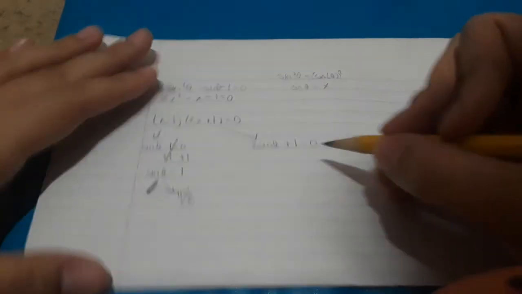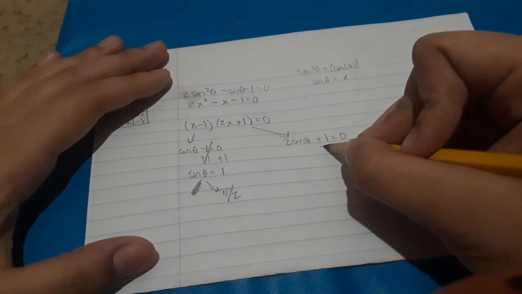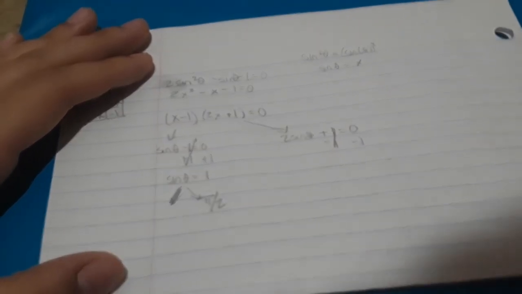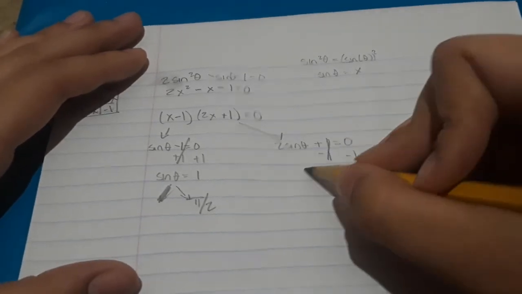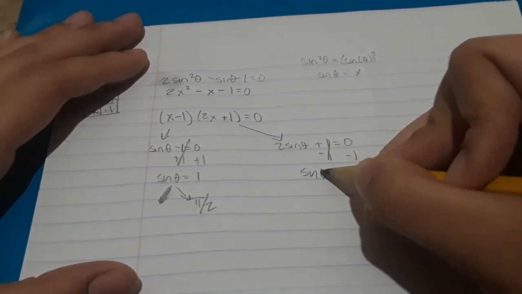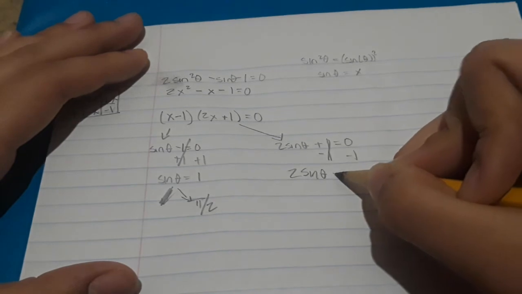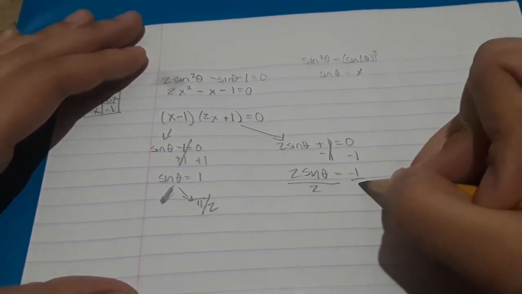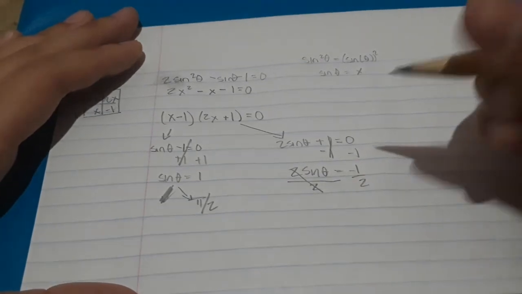And then for the one over here, we're going to subtract our 1 again from both sides. And so now we have 2 sine theta equals -1. And again, to get rid of that 2, we're just going to divide it, and that's going to cancel out.